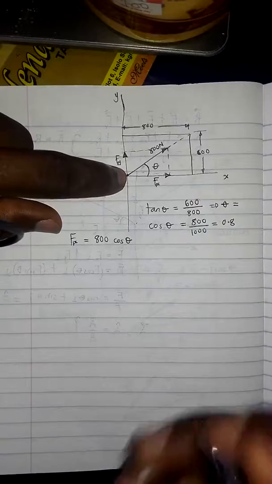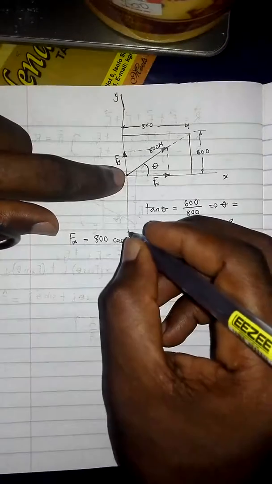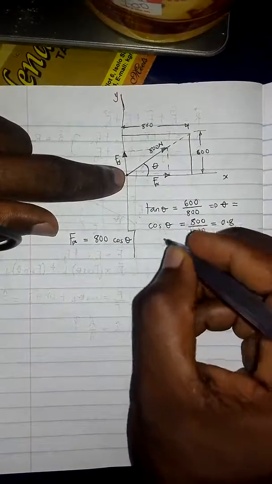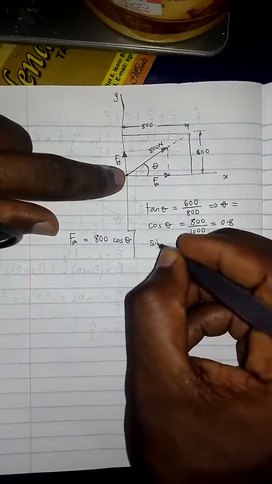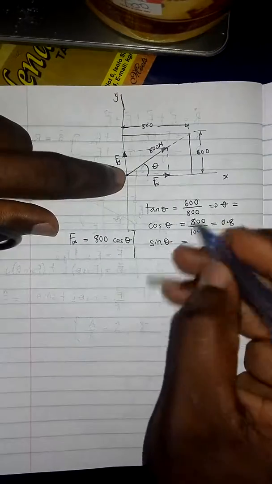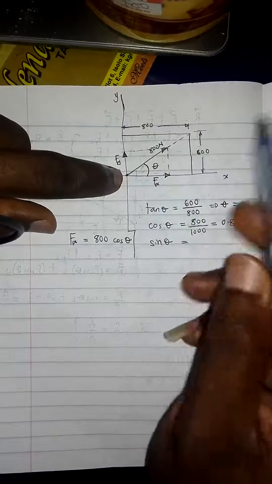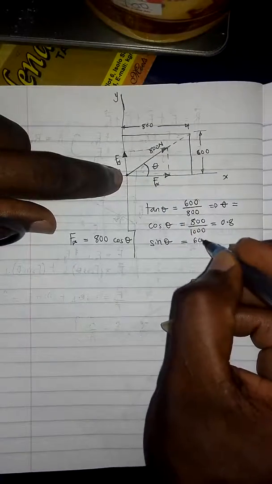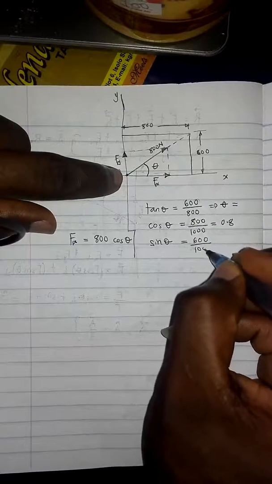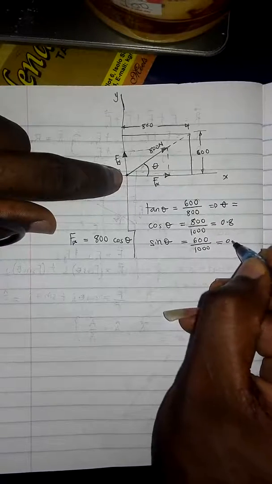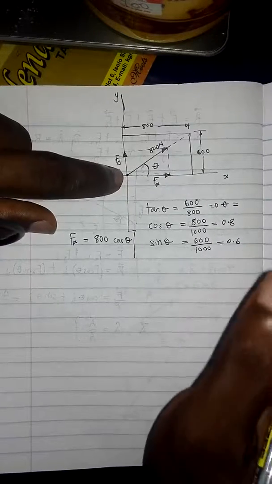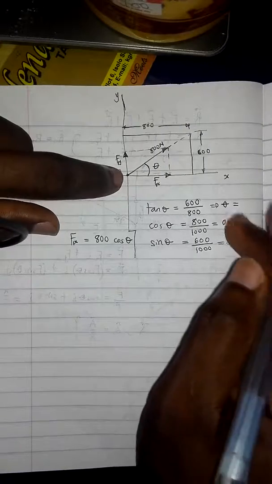And you can also write out directly, because you know this side, what sin theta is. Sin theta is opposite, 600, over hypotenuse, 1000, so this is 600 over 1000, which is going to be 0.6. So why have we done this now?